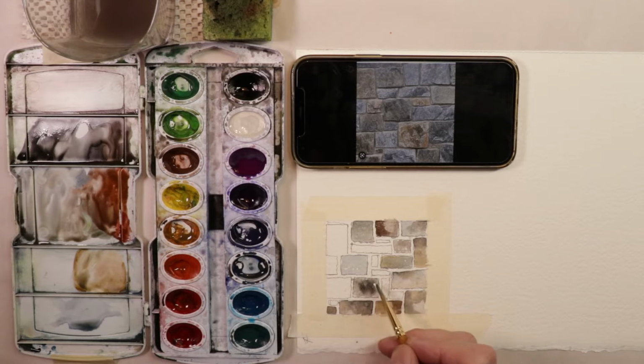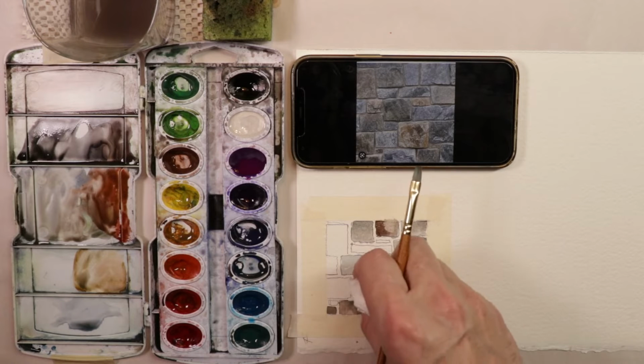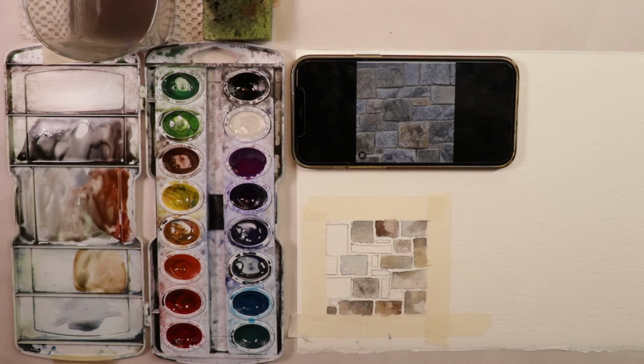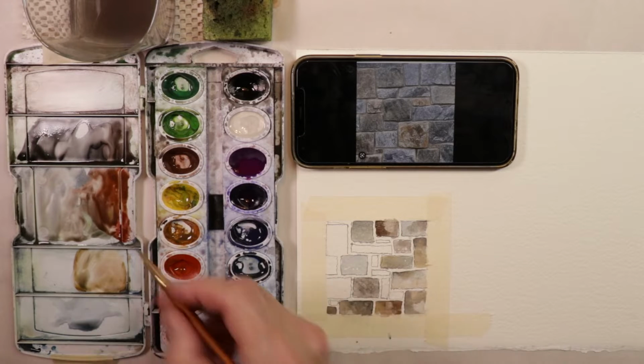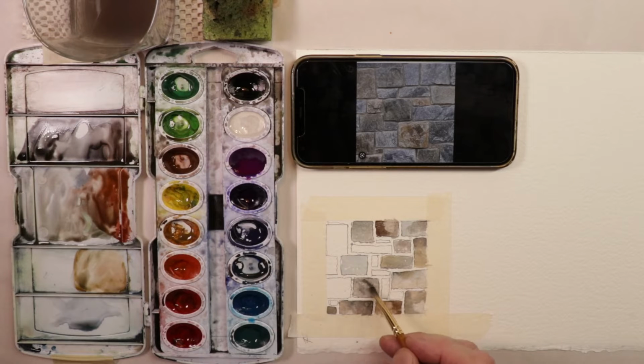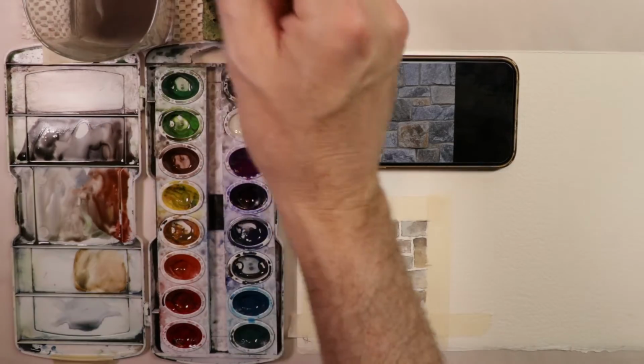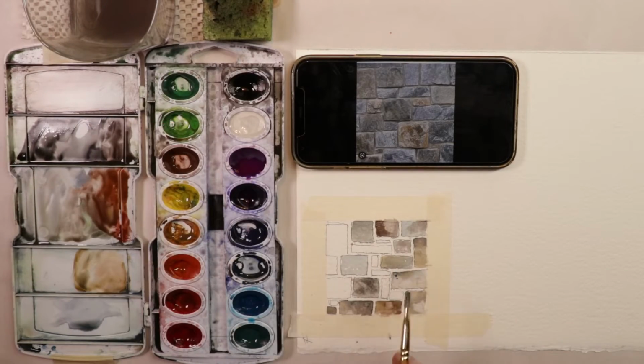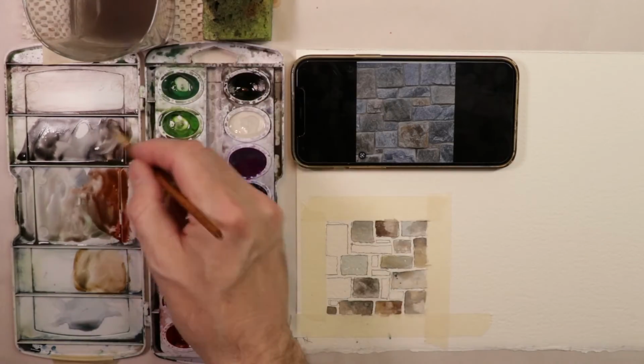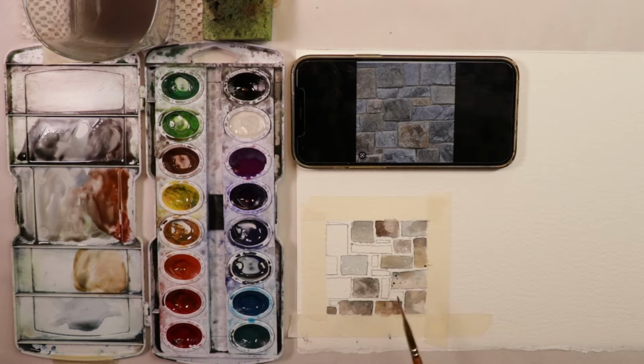The grains inside the stone itself have some diagonal values, almost like striping. We can also do some splashing. Gives it that kind of feel. I'll splash a couple spots here and there.